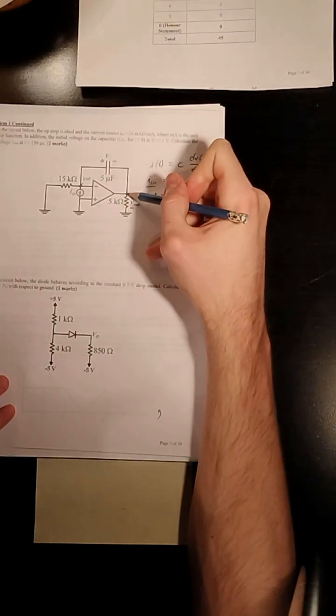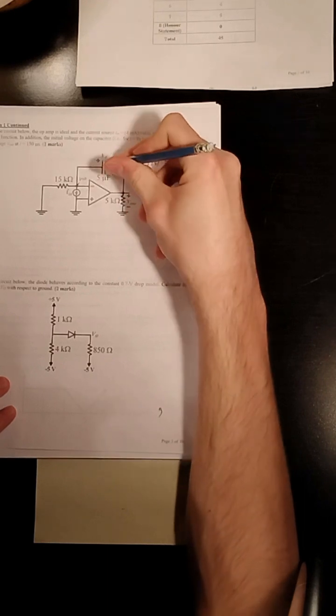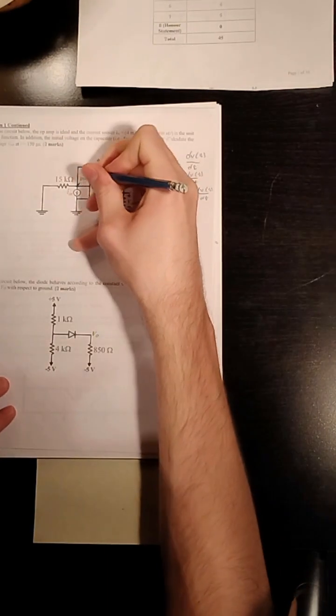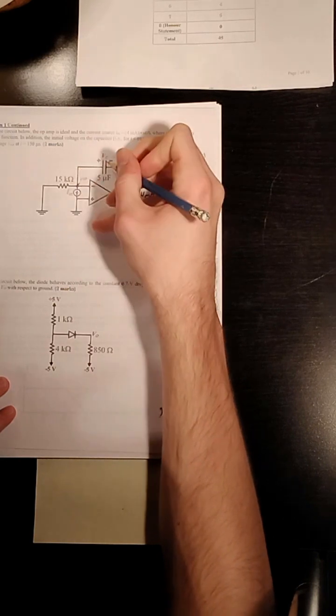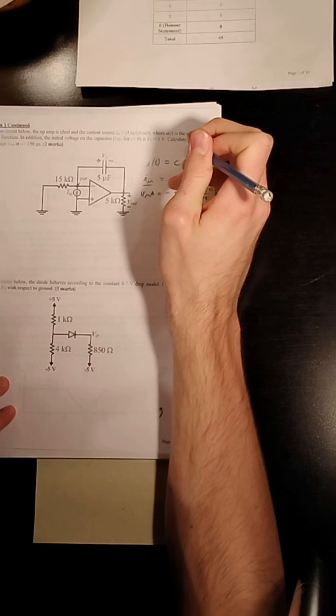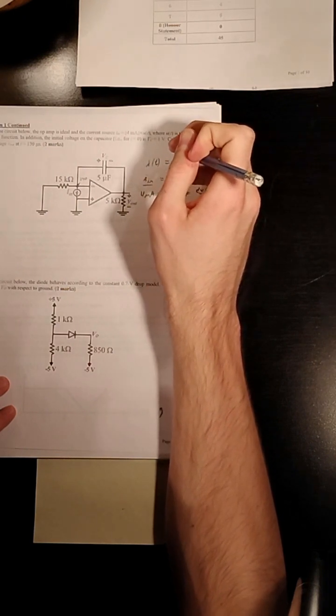And you're looking for the V out, which is basically the voltage on the other side of the capacitor. You know that the voltage on this side is always going to be 0, right? So it's the voltage on this side that's going to have to go down. Am I doing that right?